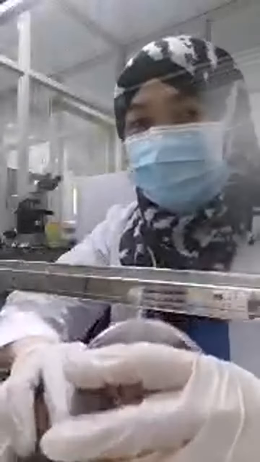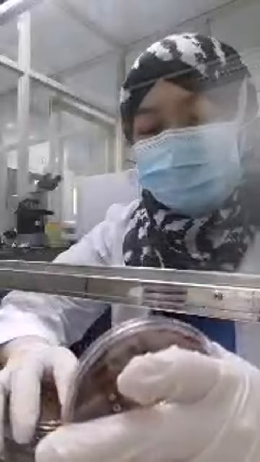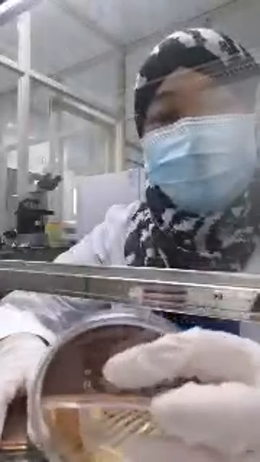Then, these three. SSA, Salmonella Shigella agar, from its name, is specifically for Salmonella and Shigella. And this one is the blood agar. This one is the MacConkey. So there is a growth on the blood agar.